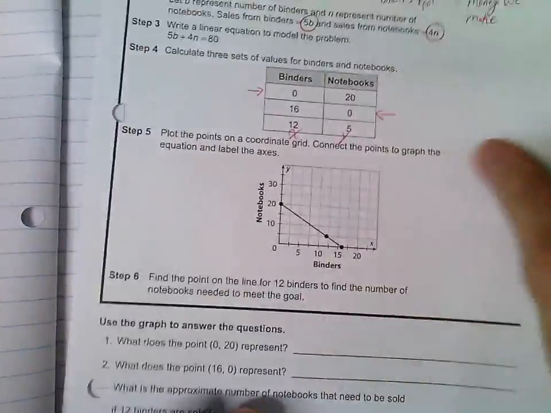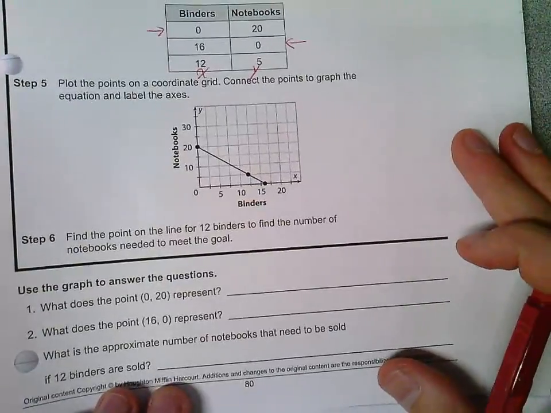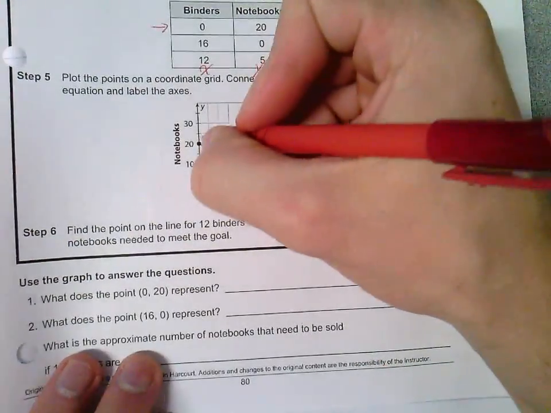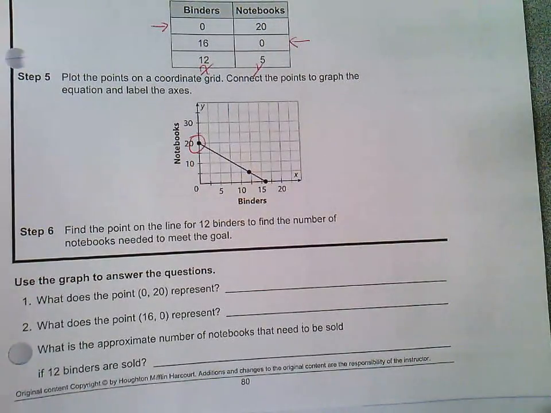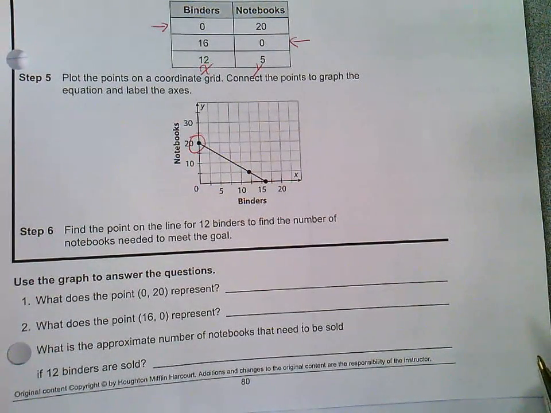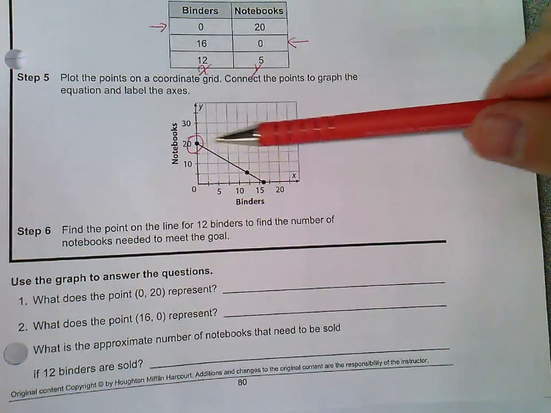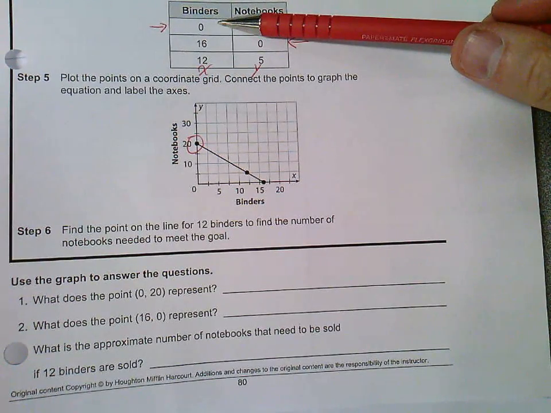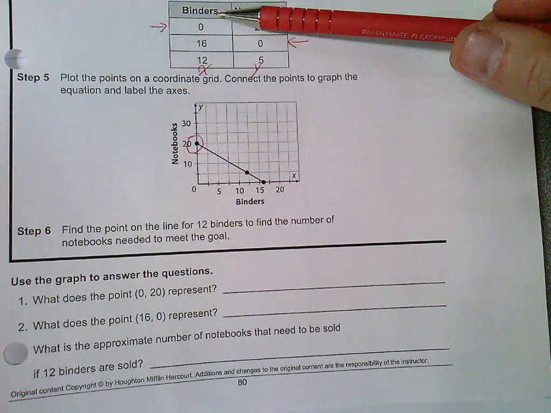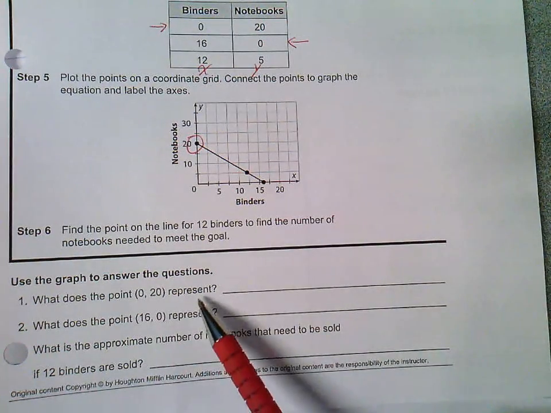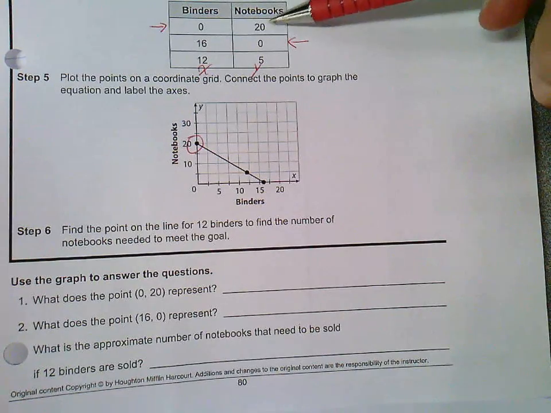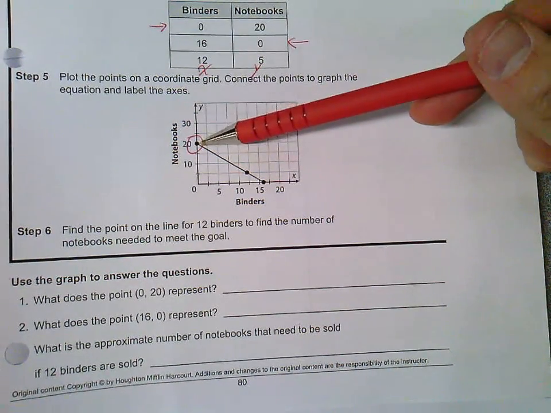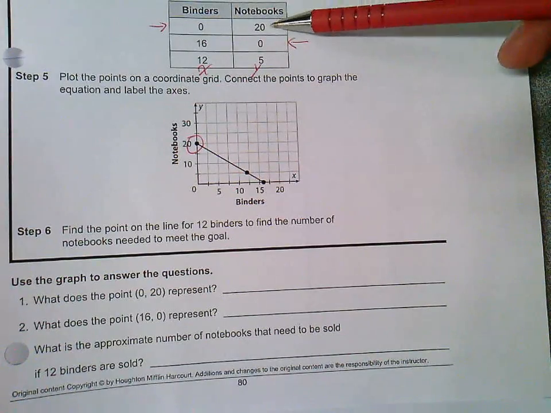Okay, so let's look at this graph real quick. What does this point represent? What's happening at this point? Well, at this point, how many binders did I sell? Good, thank you, Antonio. So this point represents the number of notebooks we sell, which was 20. So 0 binders and 20 notebooks.